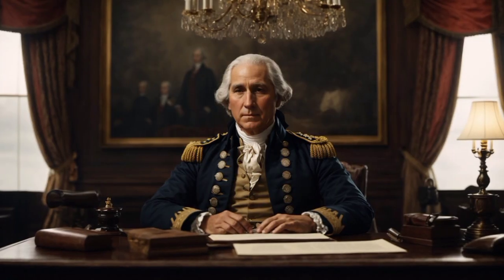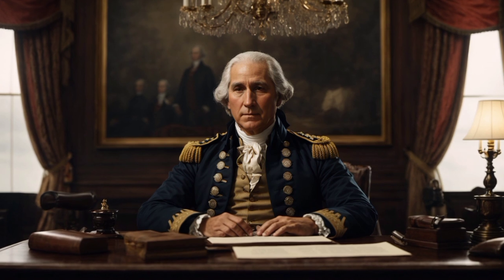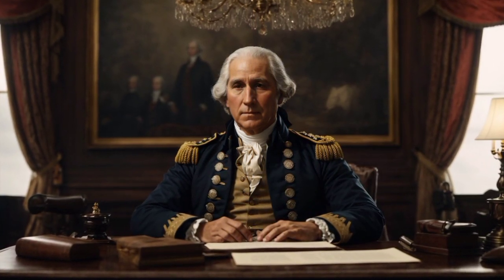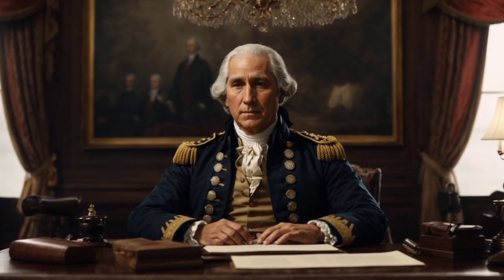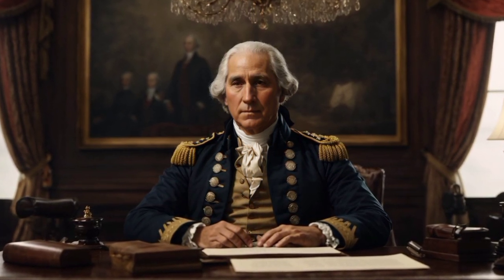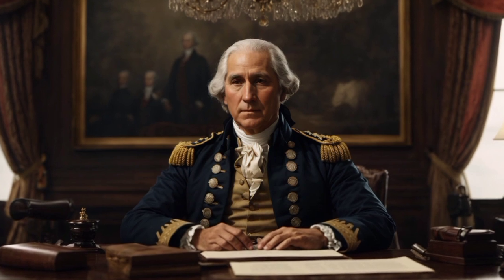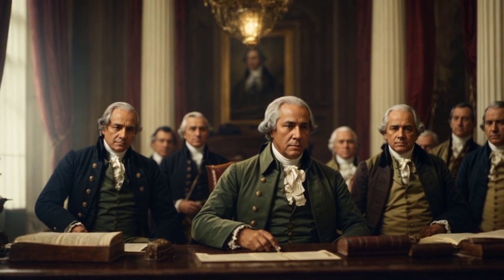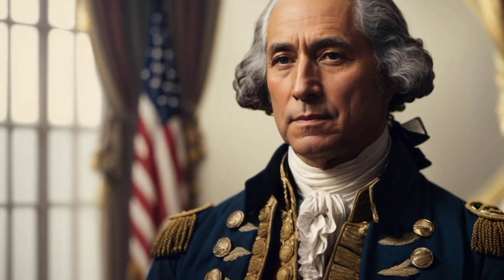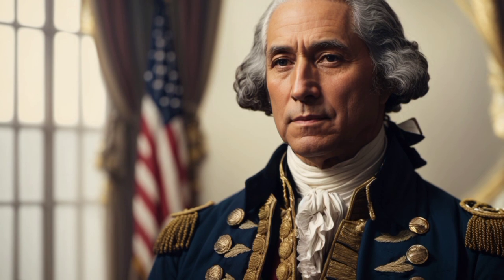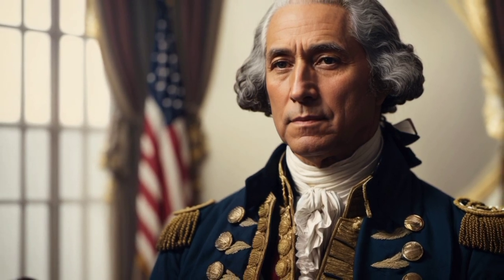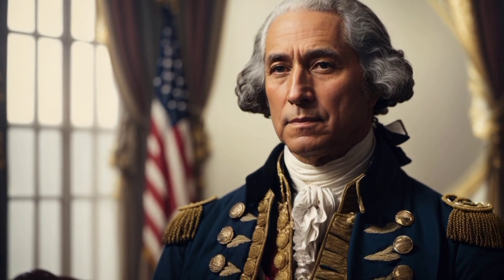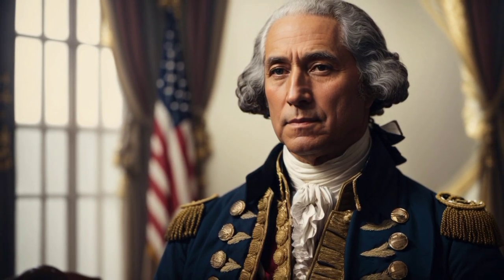Notably, Washington's decision to resign his military commission and return to civilian life after the war set a precedent for the peaceful transfer of power, reinforcing the principles of a civilian-controlled military in the new republic. Washington's presidency focused on establishing a stable and effective federal government. He presided over the Constitutional Convention in 1787, where the United States Constitution was drafted. His leadership style emphasized unity and a strong central government.